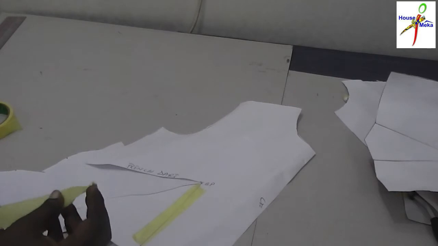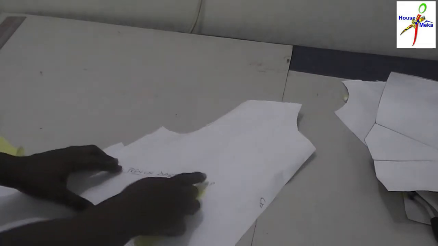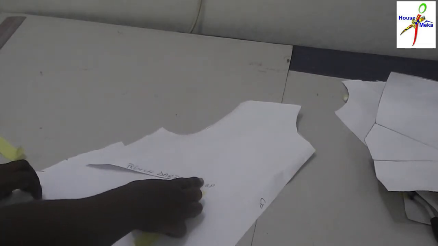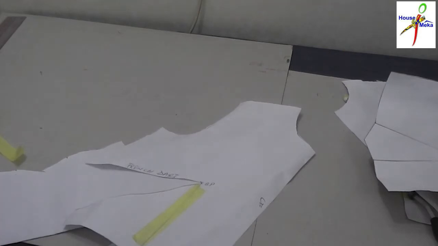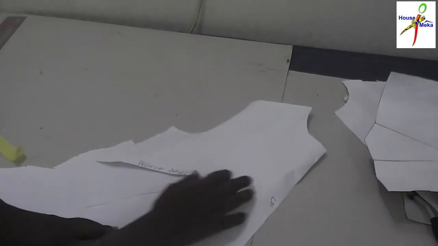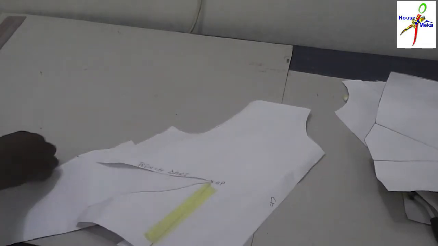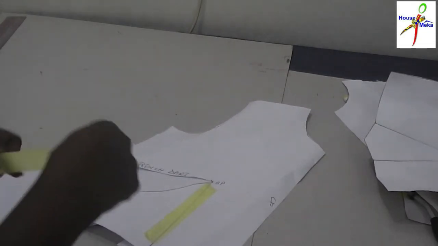Instead of transferring it to another paper and redrawing it, which we can actually do, instead of doing that, you can always just fill up the space. Or you can do what we did before, put it on another sheet of paper and draw around and mark. So right now I'm going to show you just filling up the space that we have just created.